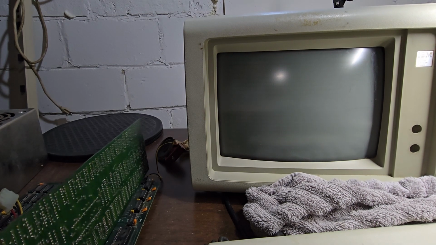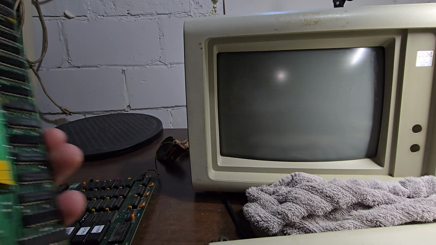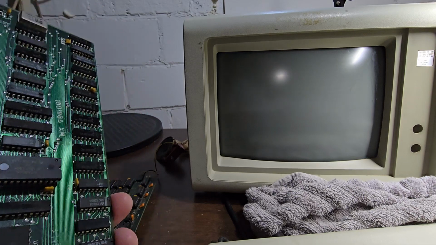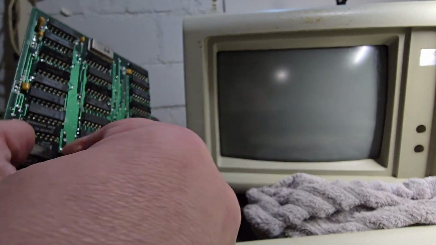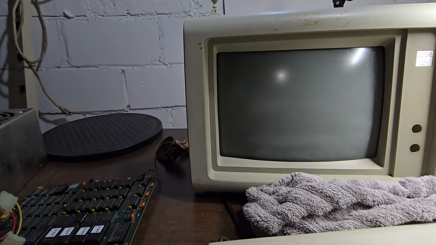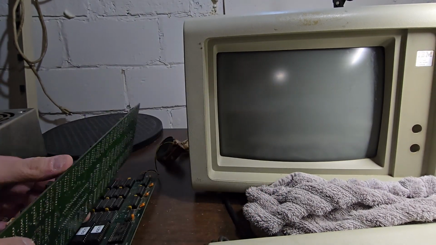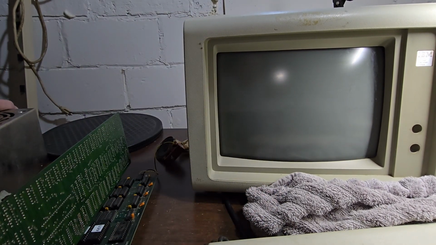I'm gonna take that piggyback chip and put it aside here. And that chip that I had on here to alleviate the flashing, I'm going to move that over to the U15 for the character code chip to see if that resolves that problem. I don't think there's a problem though because it was the whole screen.